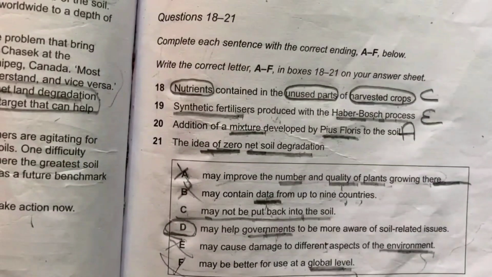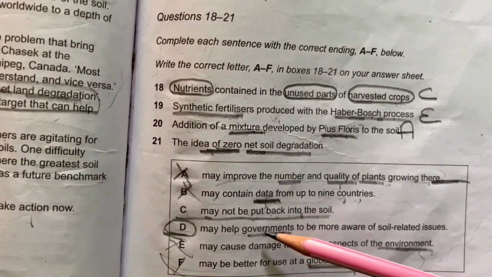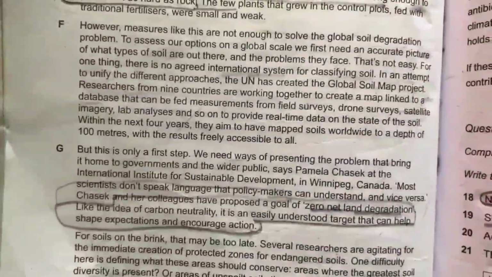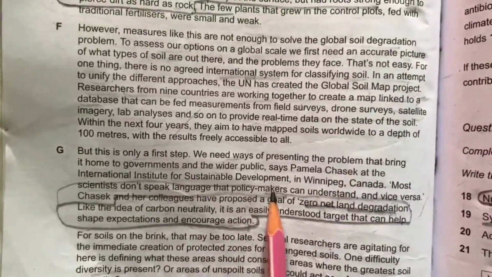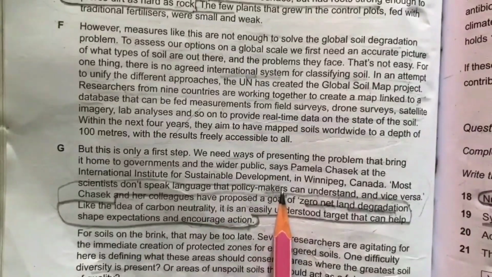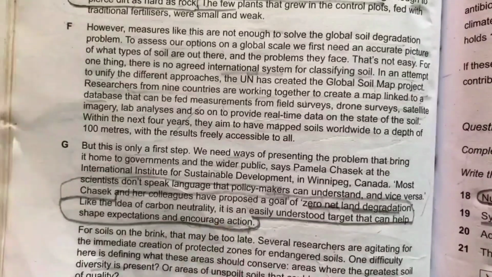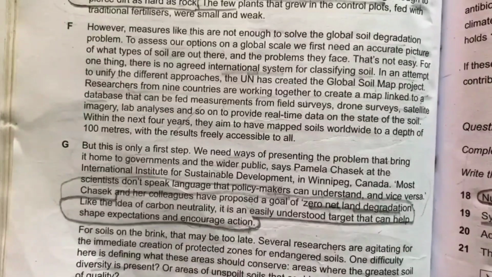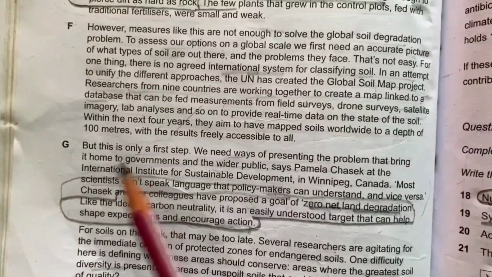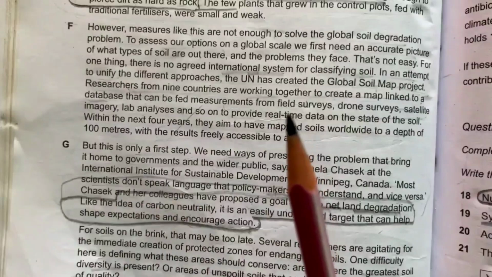But if I tell you, how have they paraphrased governments here? It is written, just see it. Policymakers. Who makes the policies? Government, right? And that's it. That is the game of reading on the behalf of keywords, even if you don't know the meaning of that.